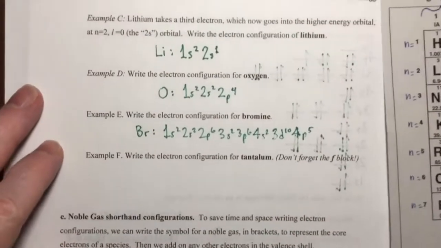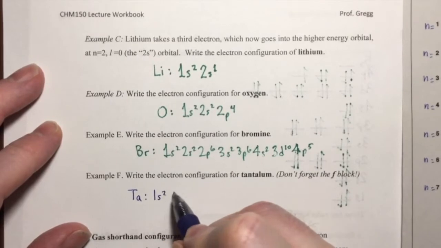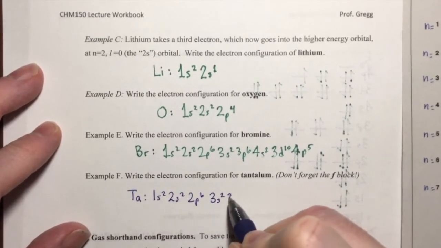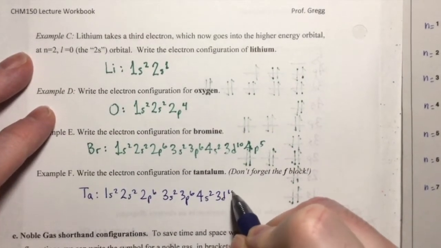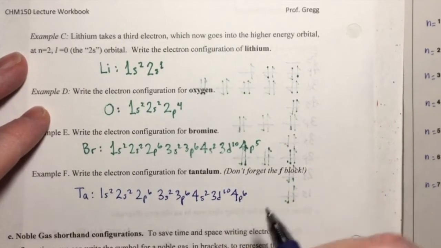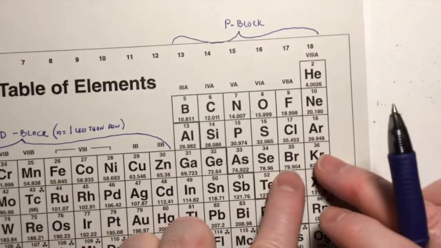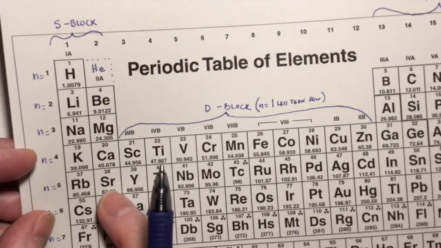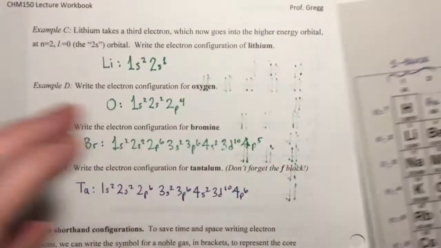So here we go. We're going to write all that out. Goodness, here we go. Tantalum, 1s2, 2s2, 2p6, 3s2, 3p6, 4s2, 3d10, 4p6. So far, that 4p6 takes us through krypton right there. So far, so good. Now it's 5s2, 4d10, 5p6.